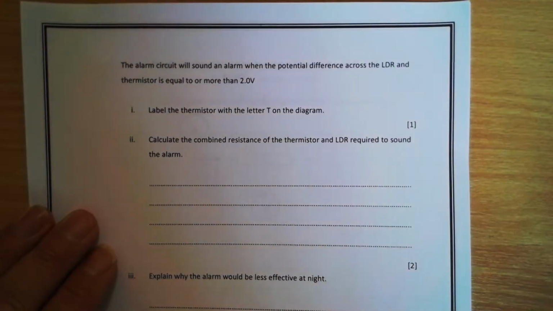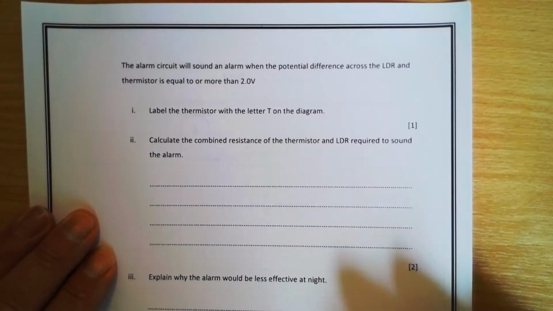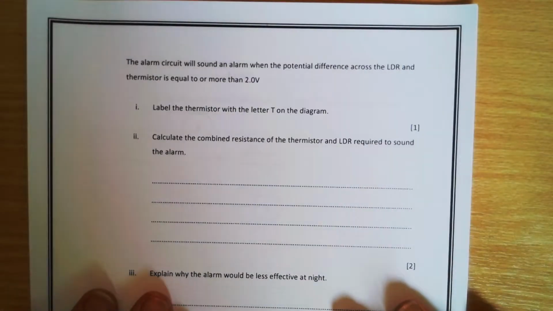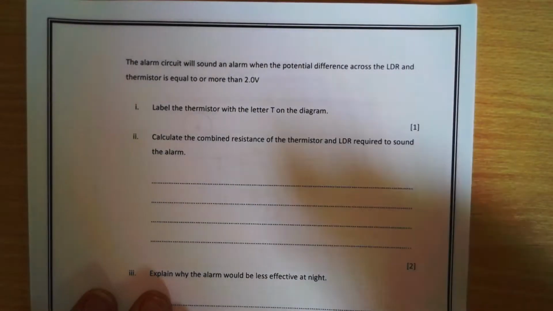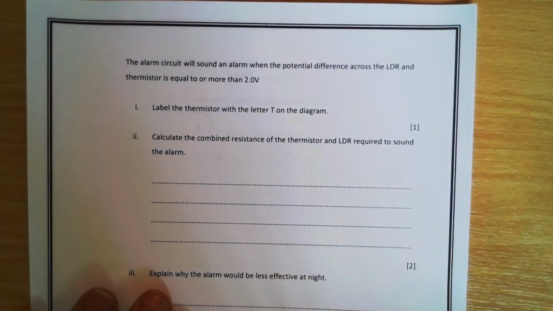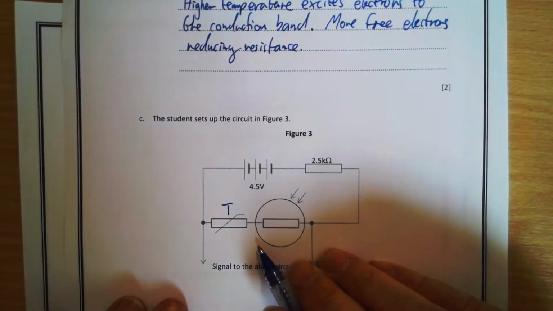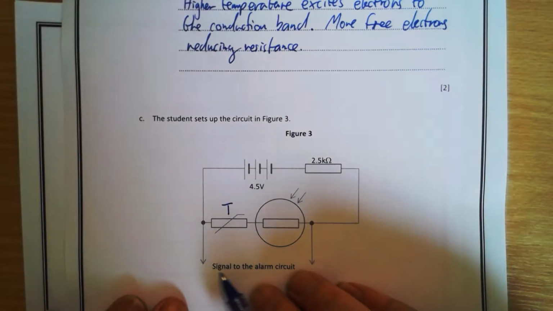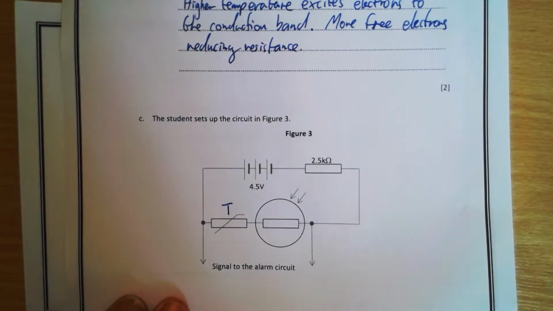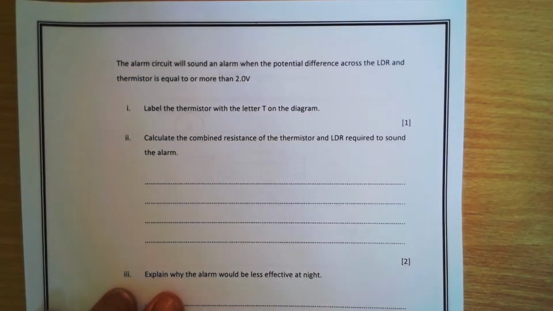And then it says the alarm circuit will sound an alarm when the potential difference across the light dependent resistor and the thermistor is equal to or more than 2 volts. Calculate the combined resistance of the thermistor and LDR required to sound the alarm. In other words, calculate the resistance of this combination which would give you an output of 2 volts. So this is actually easier than it looks. We're just using a potential divider question here.